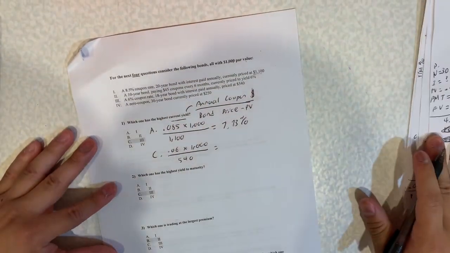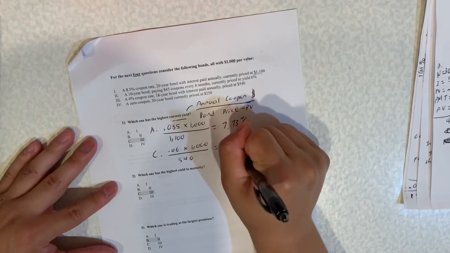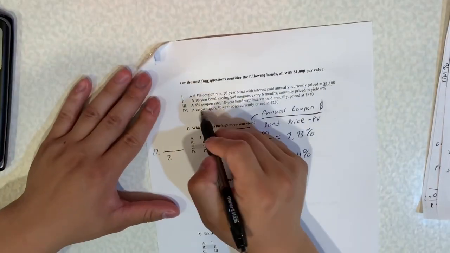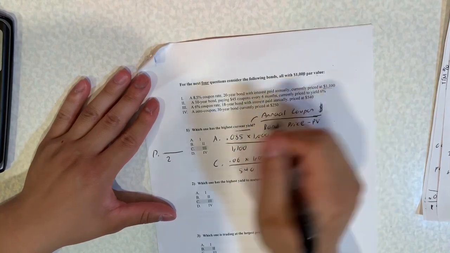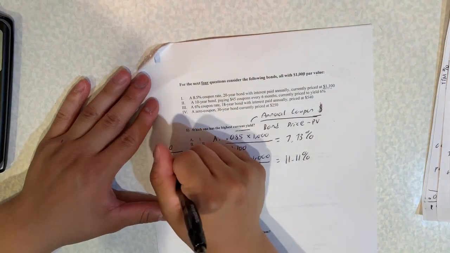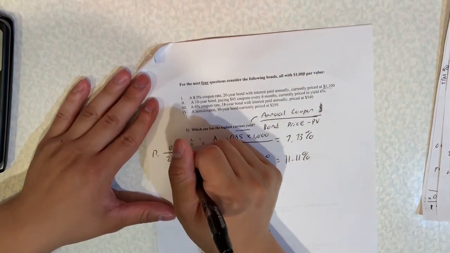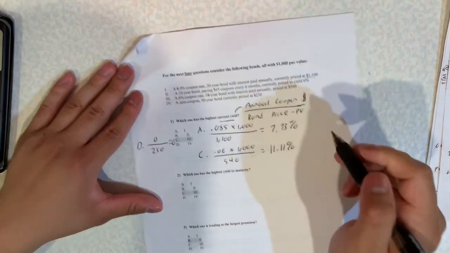When you calculate that, that comes out to 11.11%. Now, for the fourth one, this is a zero coupon. So the coupon value is $0. You can find the present value, which is $250, but anything divided by 0 is just 0. So we can count that out, equals 0.